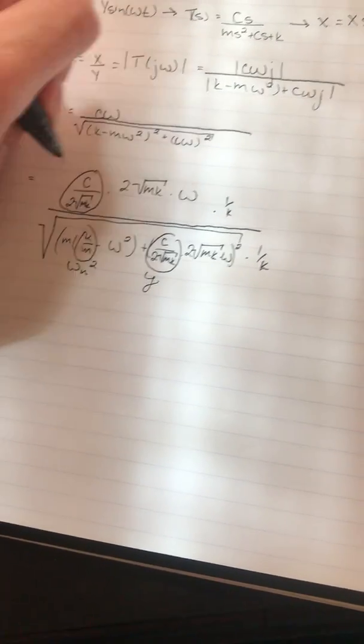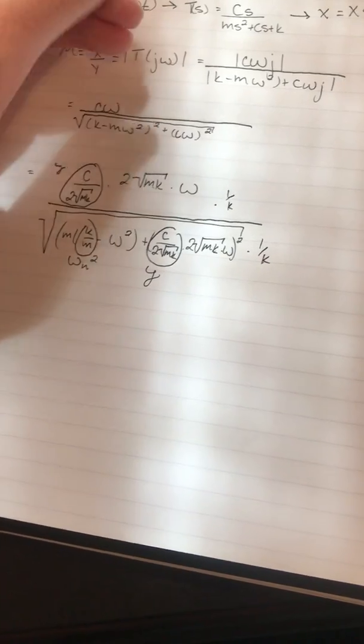Simplifying, we can do a 1 over k times 1 over k. This becomes zeta. This is omega n squared. This is the same as down there.